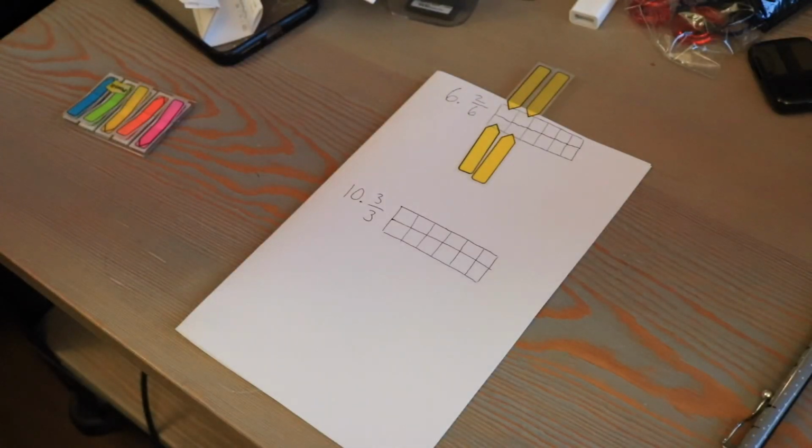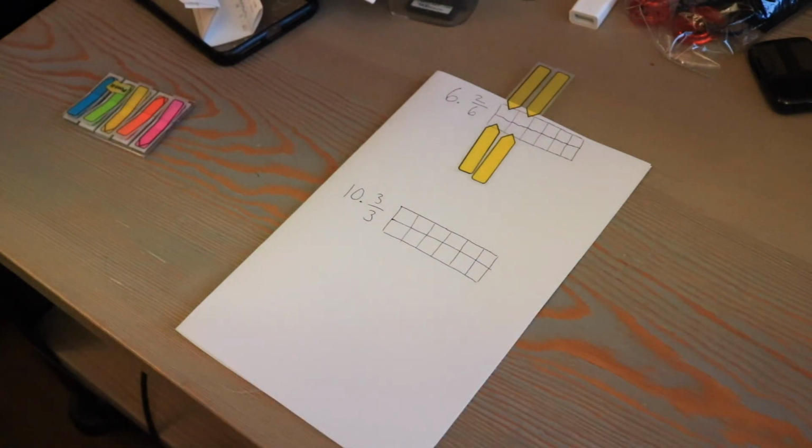So this box and this box would also be shaded in, as that accounts for 12 instead of just 6 boxes. So that would be 4 boxes shaded in and 8 boxes remaining.